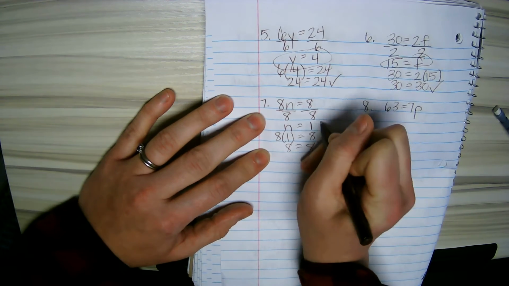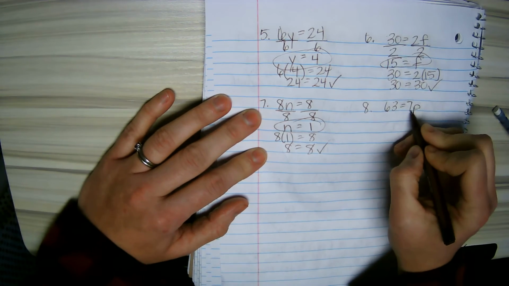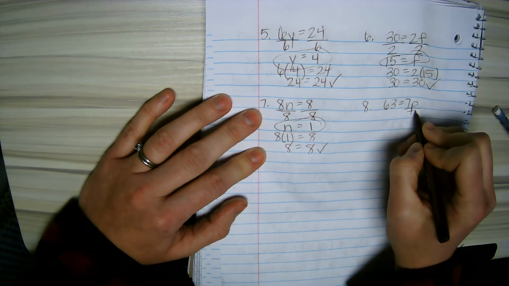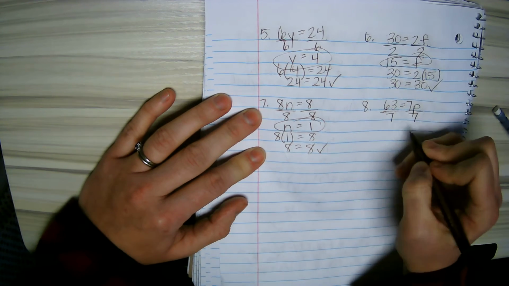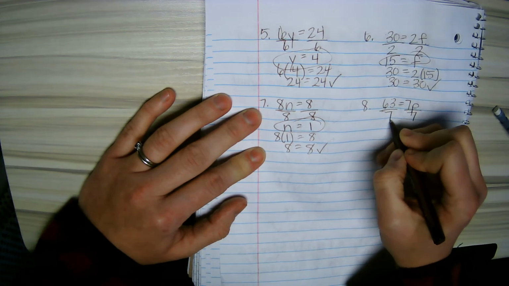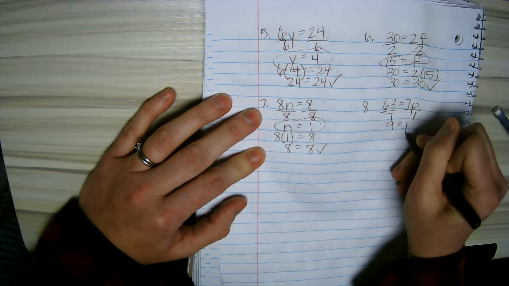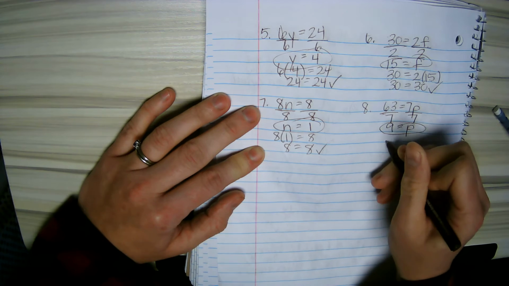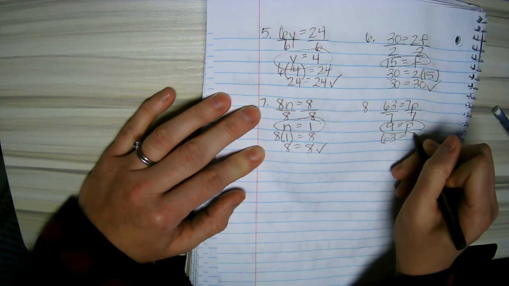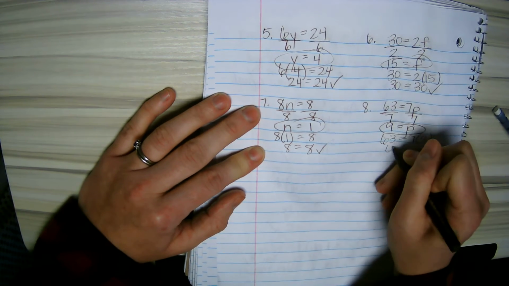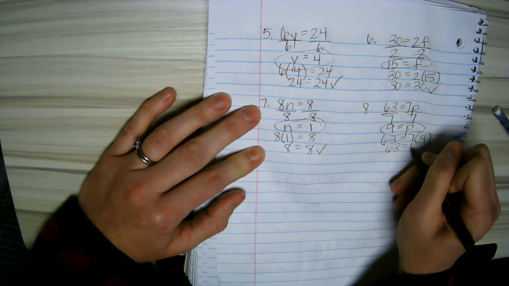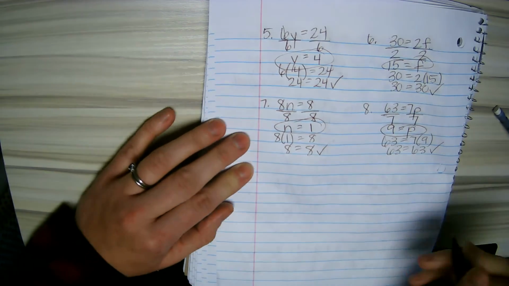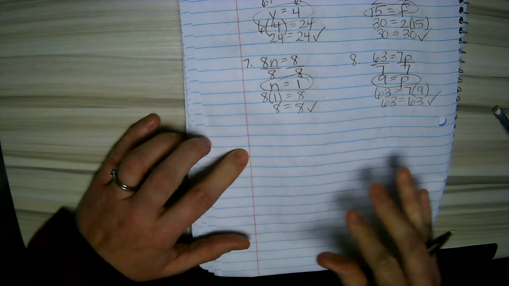Yes, indeedy. And if it's being multiplied by 7, we have to divide by 7. Both sides. 63 divided by 7 is 9. There's our answer. 63 equals 7 times 9. 7 times 9 is 63. You got it. Alright, give these last two a go.